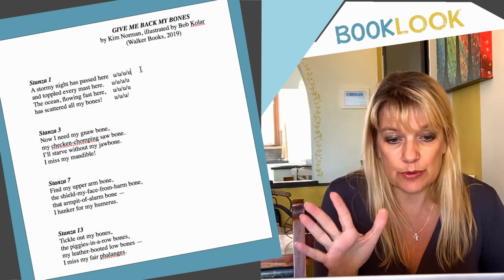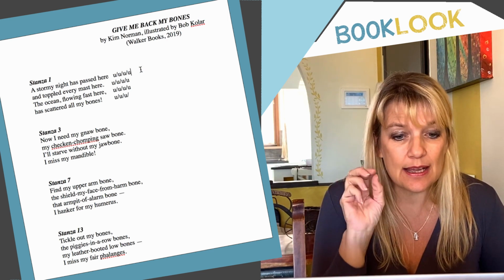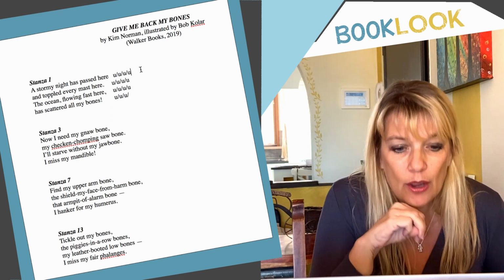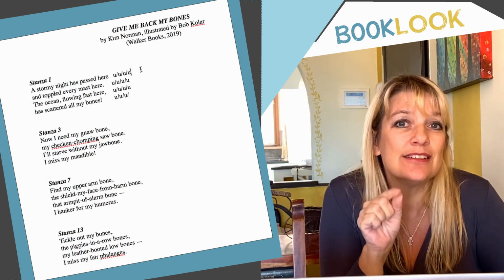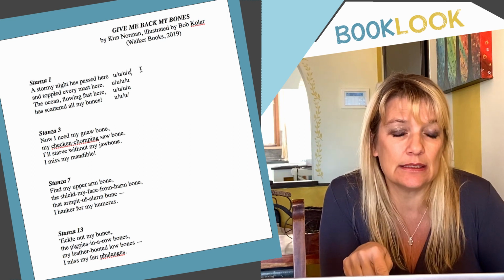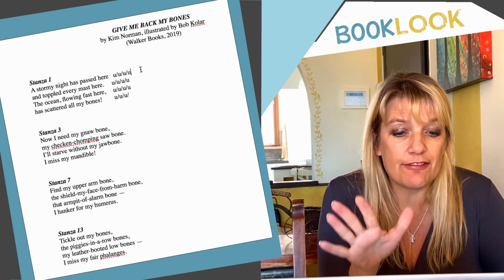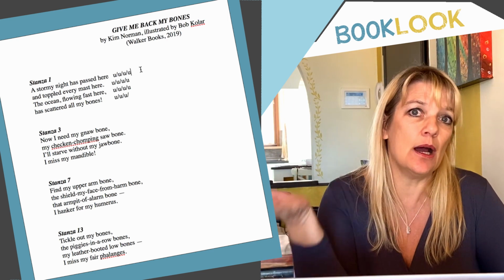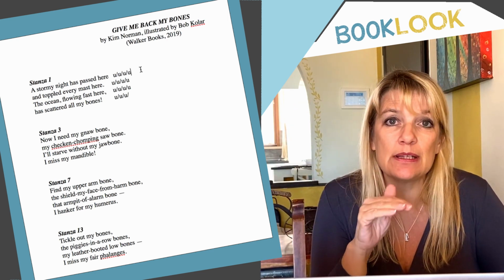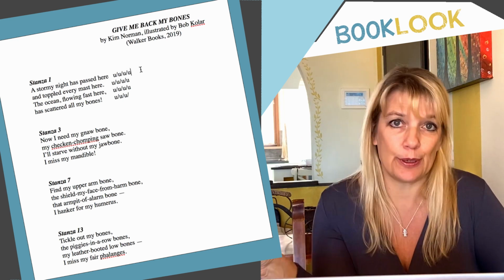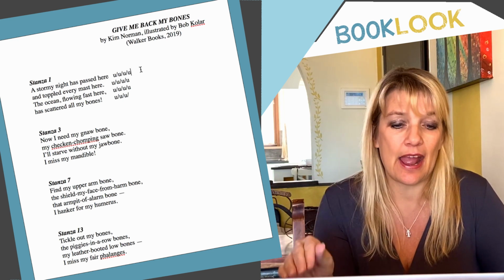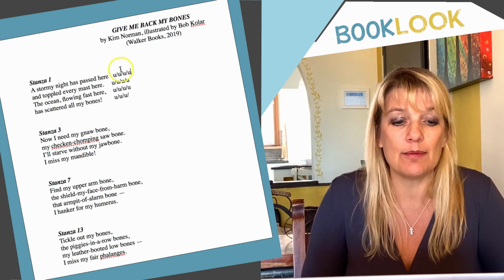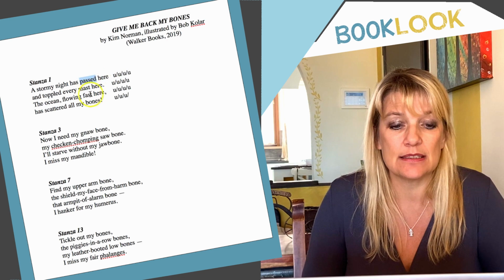First line, the first 3 lines, a stormy night has passed here. We have iambic trimeter with an extra unstressed beat at the end. And that is called a feminine ending, where you end on a downbeat instead of an upbeat. So the first 3 lines in the entire book, every single stanza, have a feminine ending. They end on a downbeat, and the rhyme is here, past, mast, fast.